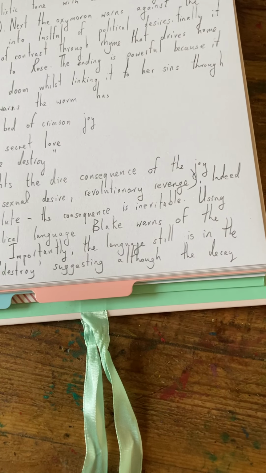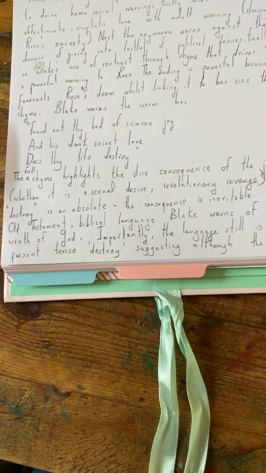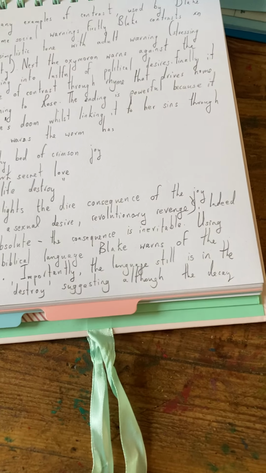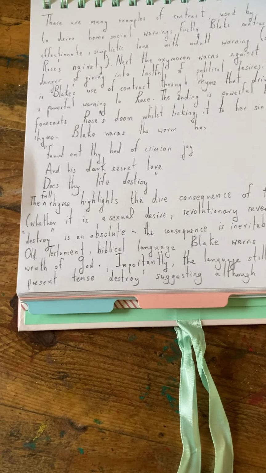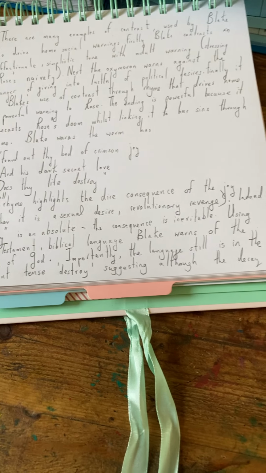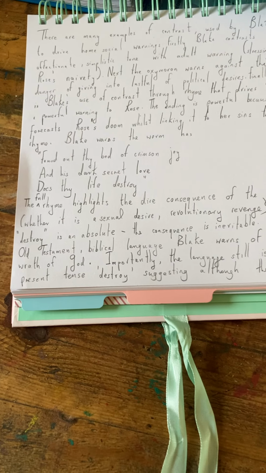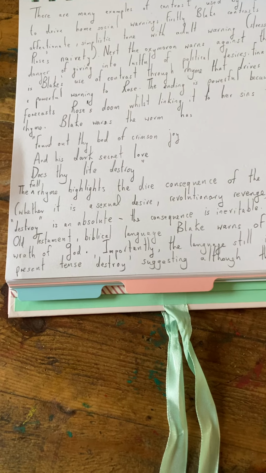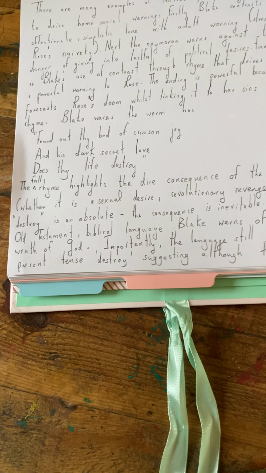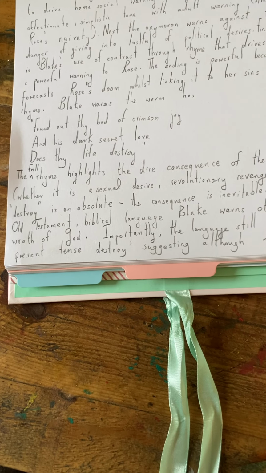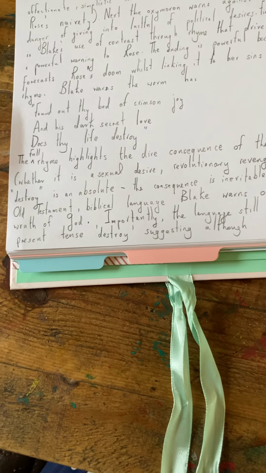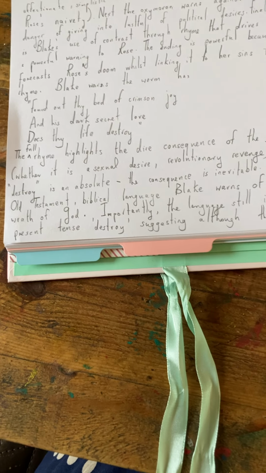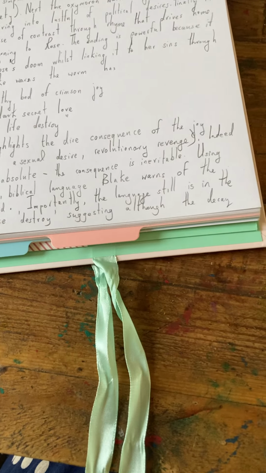The consequence is inevitable using Old Testament biblical language, Blake warns of the wrath of God. So the Old Testament, the first kind of books of the Bible, are very harsh. Like, don't do this. This is a sin. So I'm saying that this is very strict biblical language.